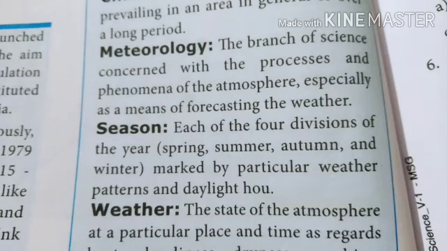What is meant by climate? Climate is the accumulation of daily and seasonal weather events of a given location over a period of 30 to 35 years.